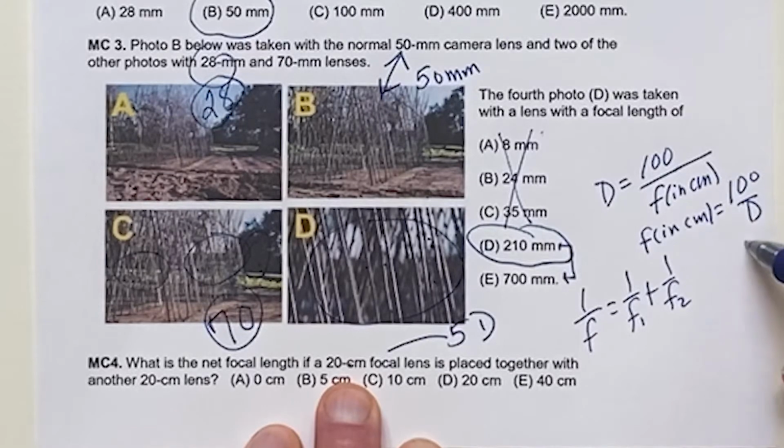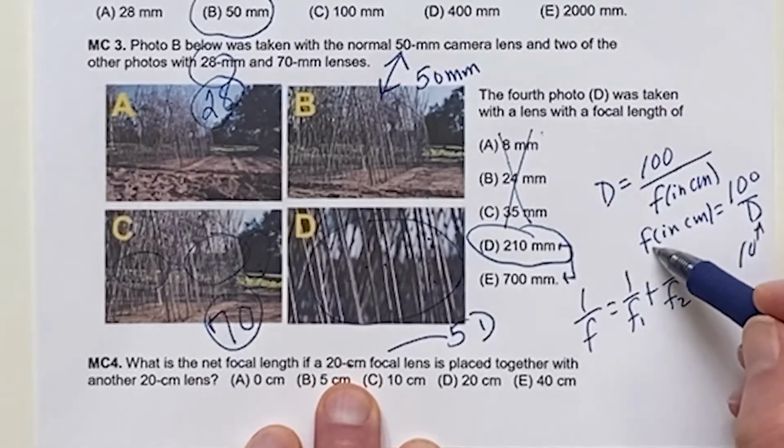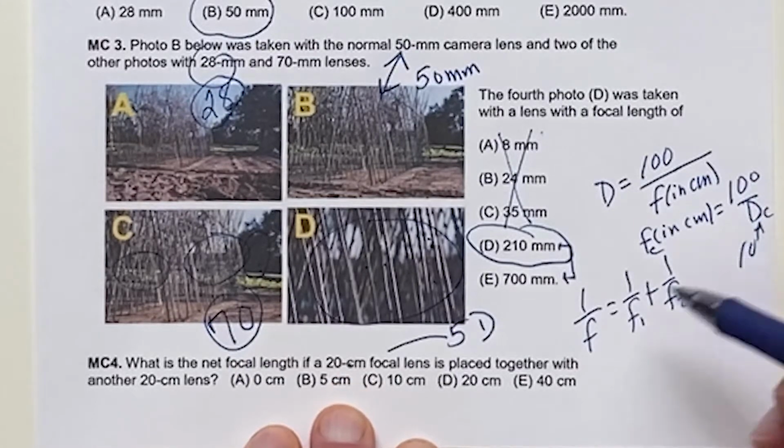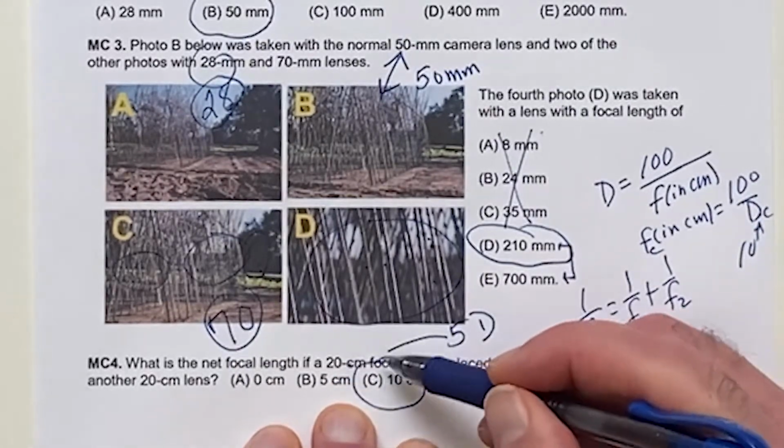Then put the 10 in for the D here. This is the combo. I'll put down C for combo. Then that's going to be 10, and 100 divided by 10 is going to be 10 centimeters.